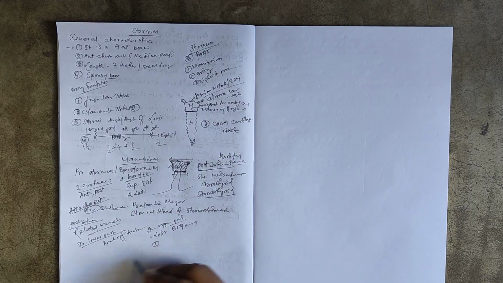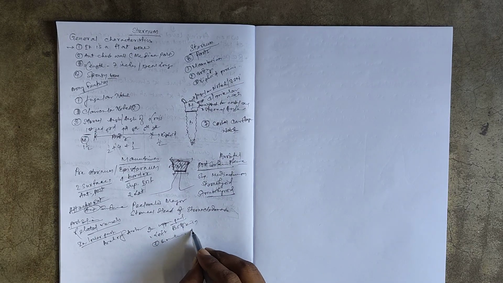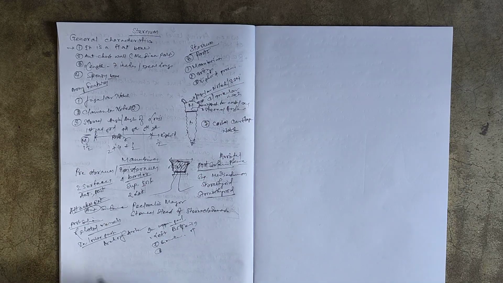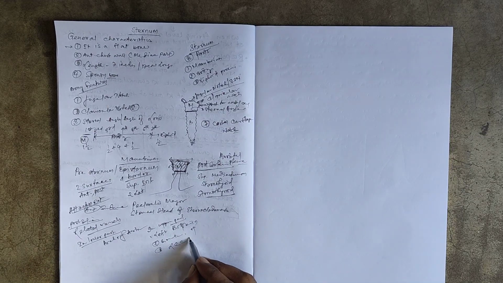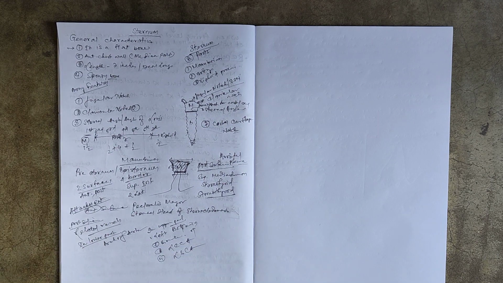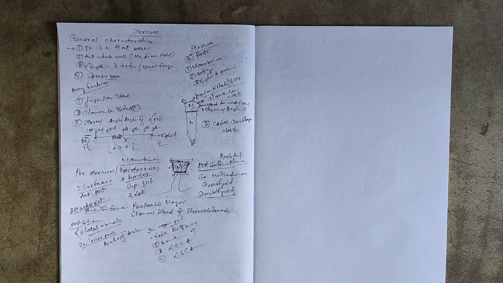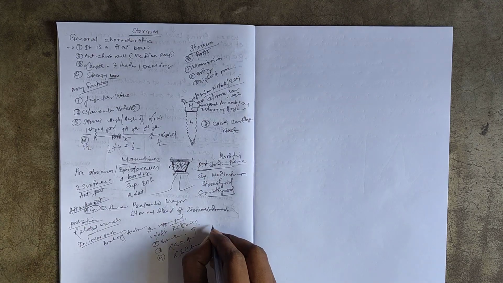Then second is the brachiocephalic trunk, third is the left common carotid artery, and fourth is the left subclavian artery. We have mentioned the left brachiocephalic vein, but why not the right brachiocephalic vein? Let's see here.